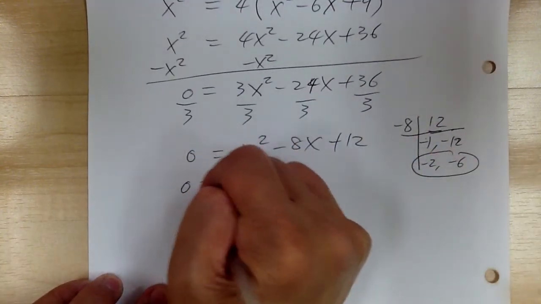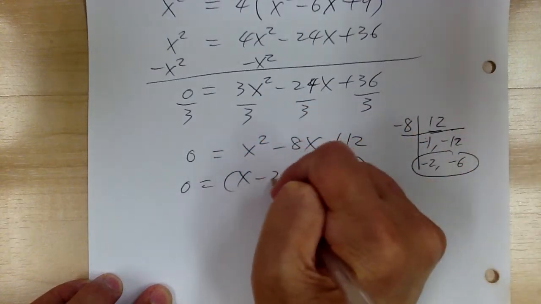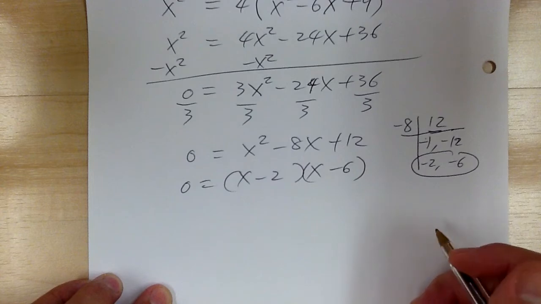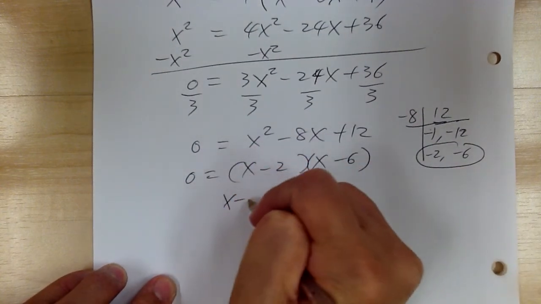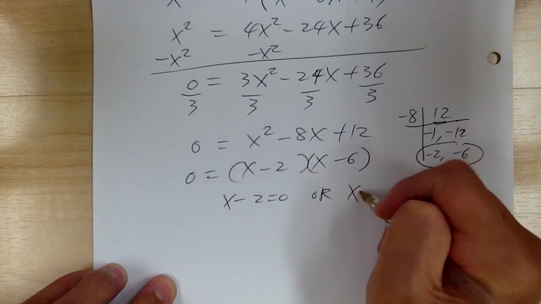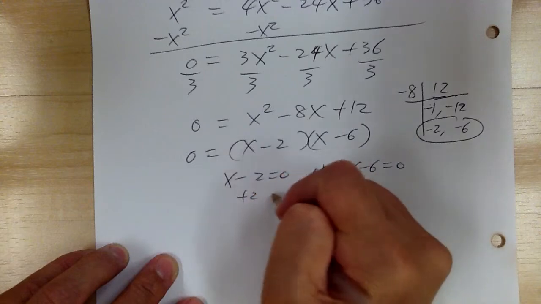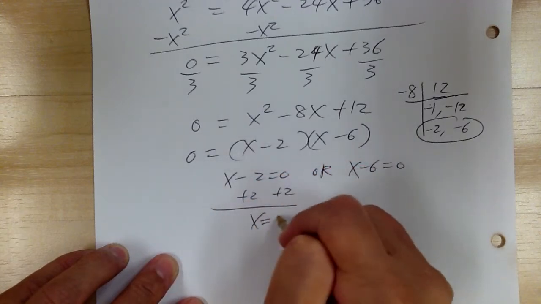Okay, so now you can go and factor this. So you've got x and x minus 2 minus 6. You're going to set each equal to 0. So x minus 2 equal to 0, or x minus 6 equal to 0. Then you solve. So plus 2 on both sides, so x equal to 2.